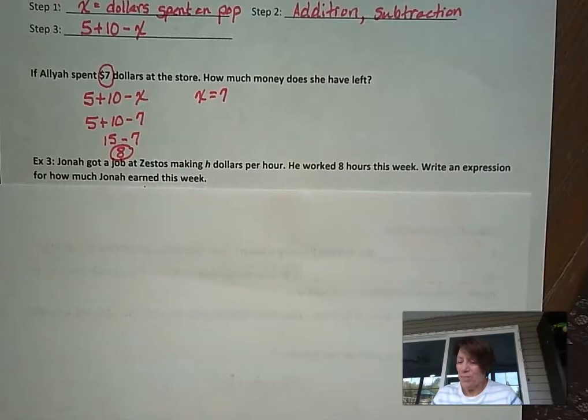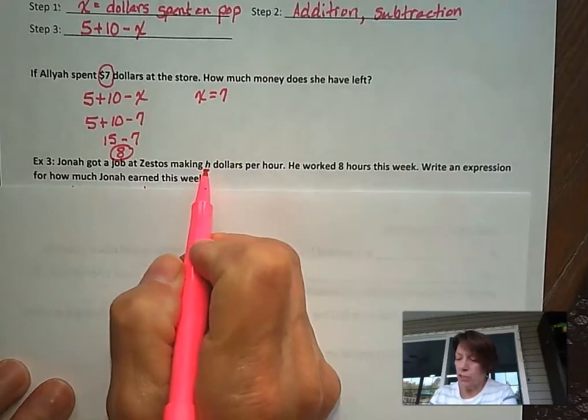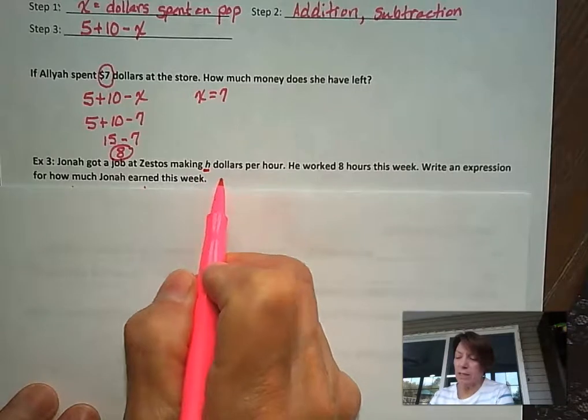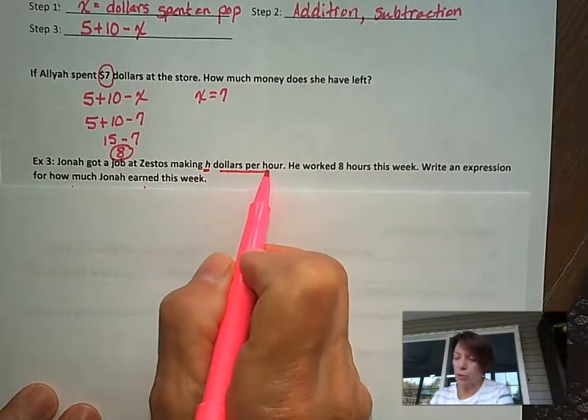Here's our next situation. Jonah got a job at Zesto's making $8 per hour. He worked 8 hours this week. Write an expression for how much Jonah earned. So step number 1, identify and define the variable. The variable is H, and it tells us it's the dollars that Jonah makes per hour.